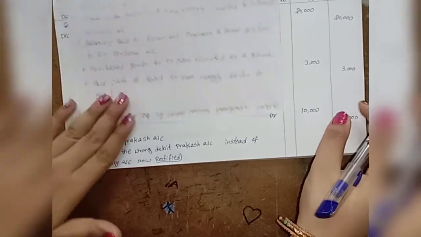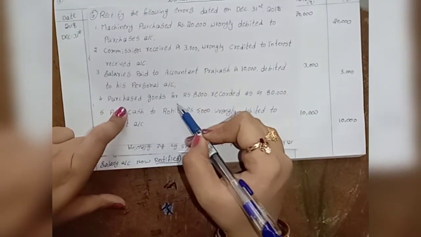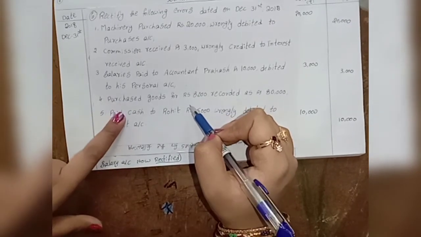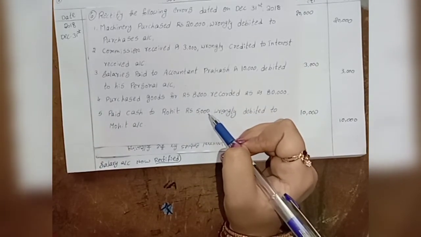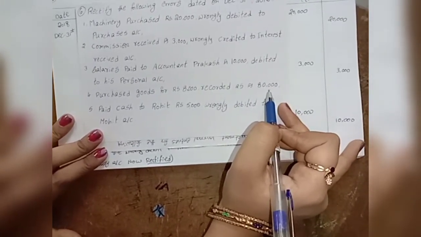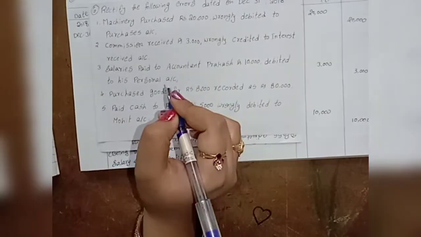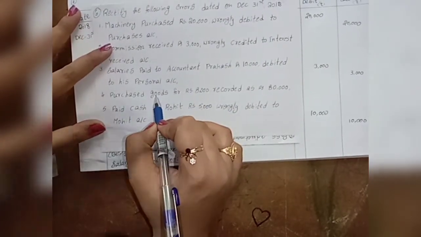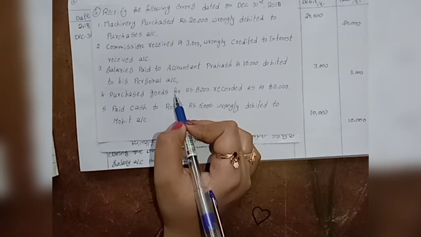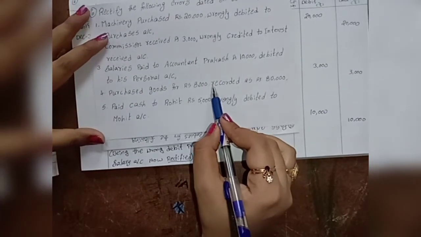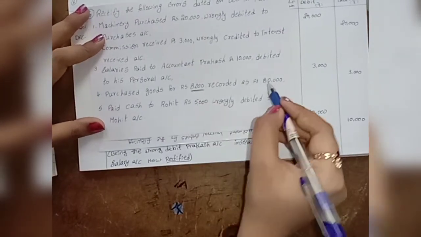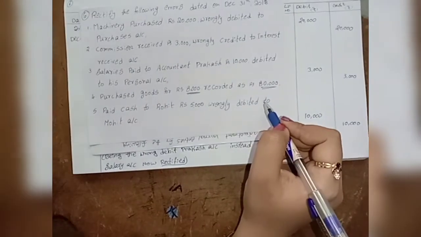And next transaction. Purchased goods for rupees 8,000. We have purchased goods for 8,000 rupees but recorded as 80,000. What is the entry for goods purchase? Purchase account debtor to cash account. But here it is recorded as 80,000. It is an 8,000 rupees transaction but they recorded 80,000 rupees. What we have to do?